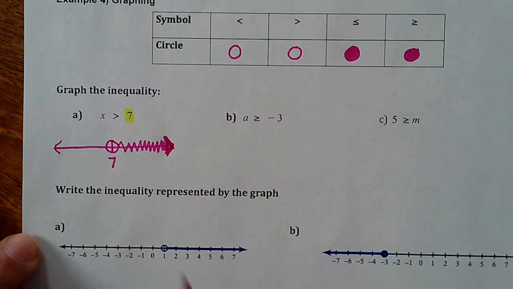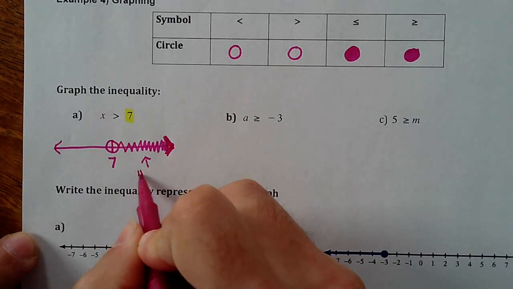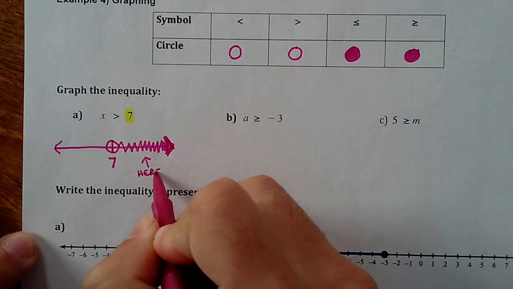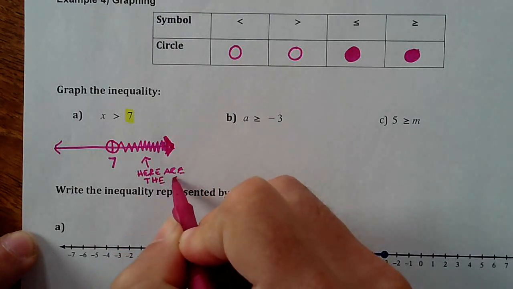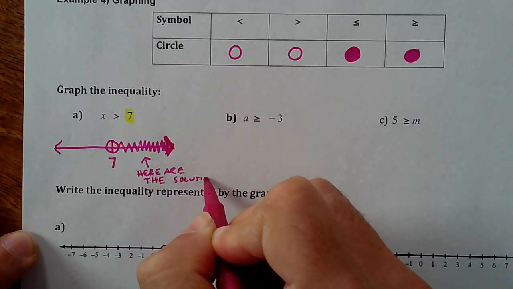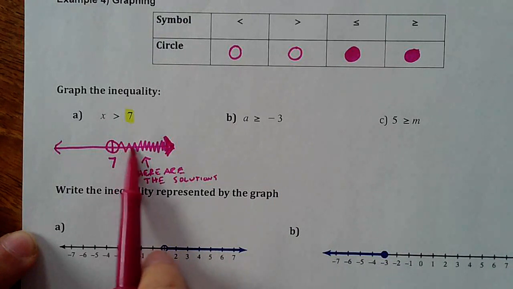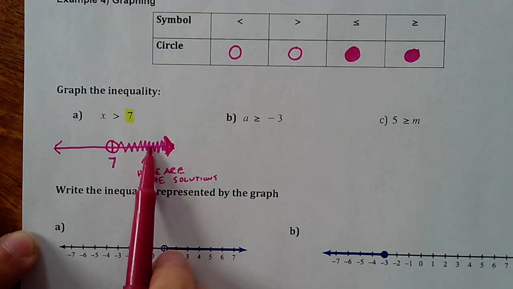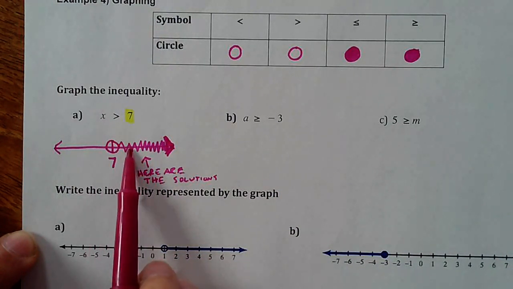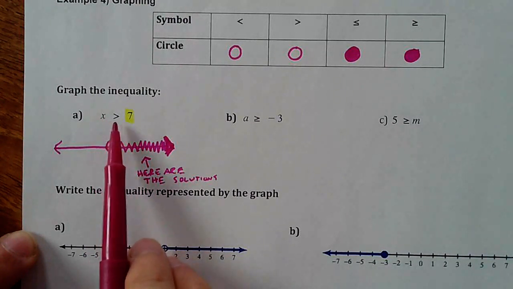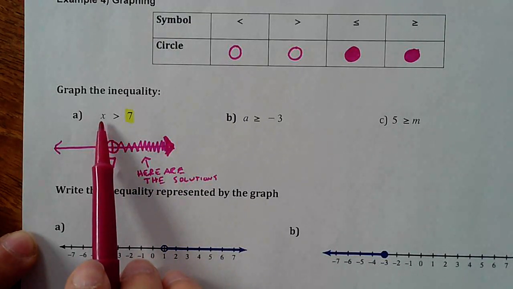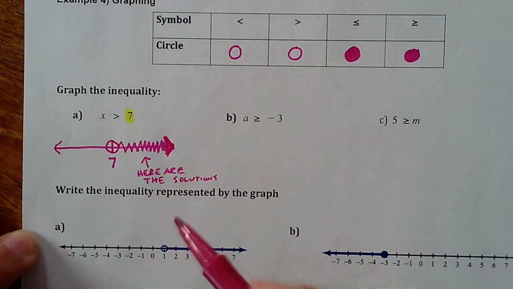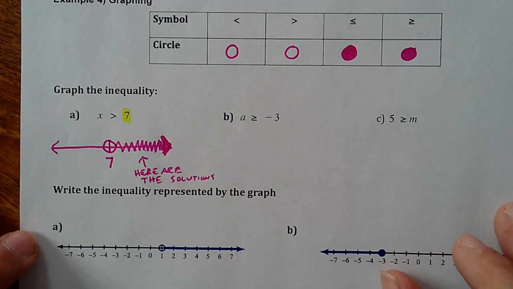And what that's saying is, here are the solutions. These numbers that I have shaded over here are the numbers that work here. 8 is greater than 7. 9 is greater than 7. 100 would work because it's greater than 7. So we're representing all of our solutions.